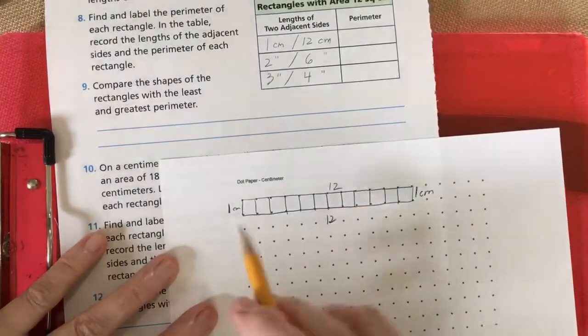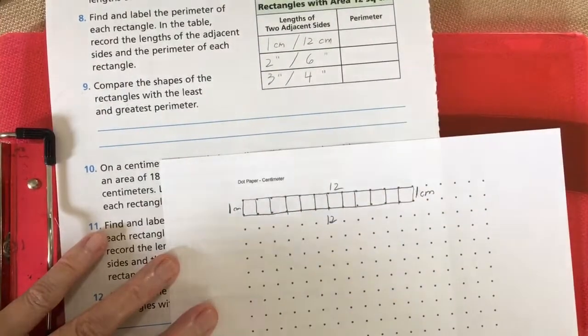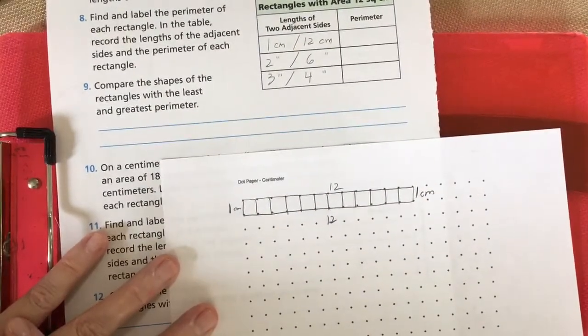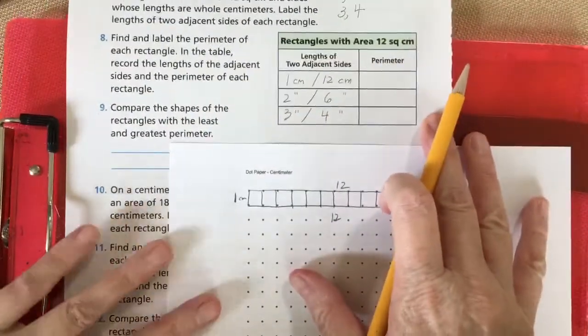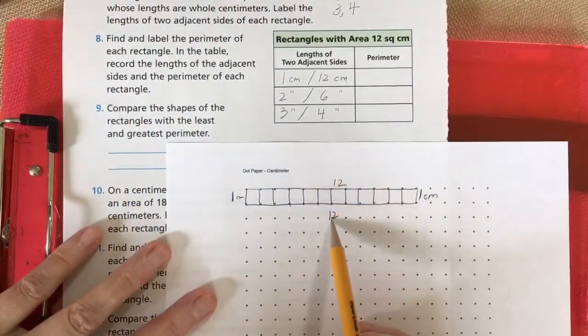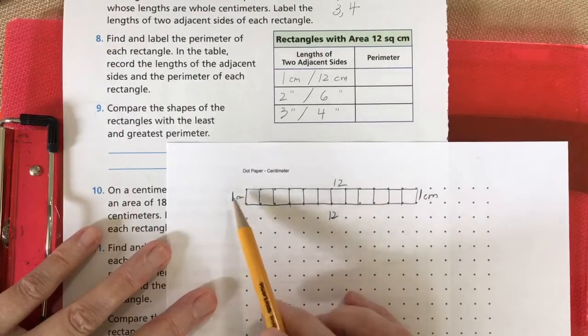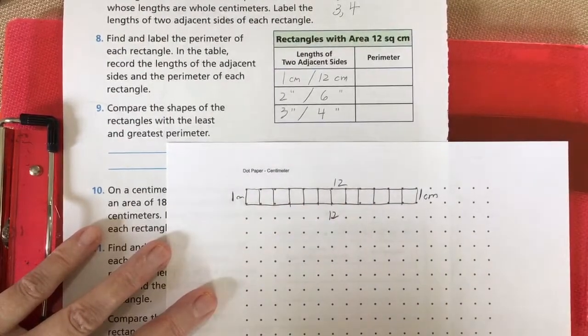Okay, boys and girls, the area is 12. There are 12 square units. Now we need to find the perimeter of that. It asks us to. If you add up 12 and 12, and then add up 1 and 1, and then combine those two, you should be able to come up with your answer.